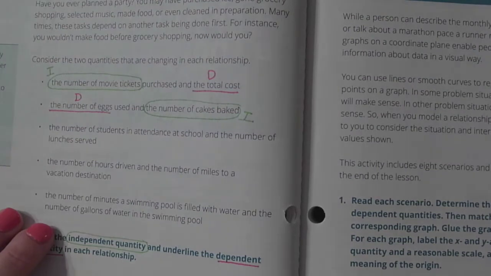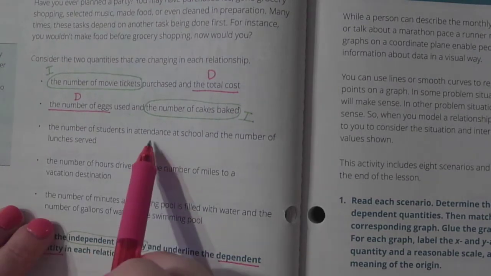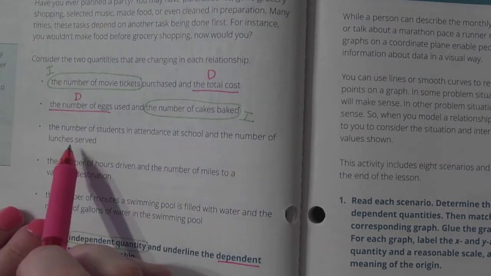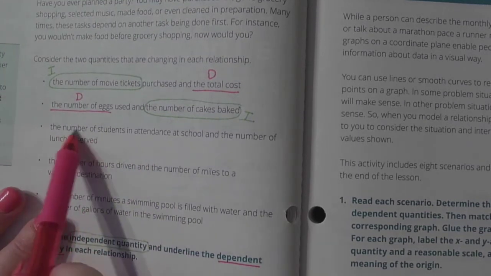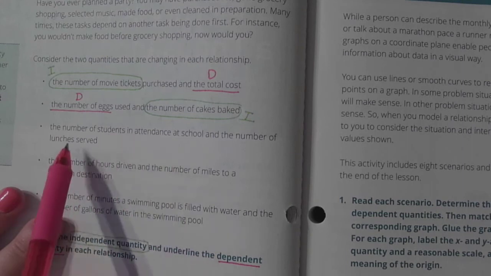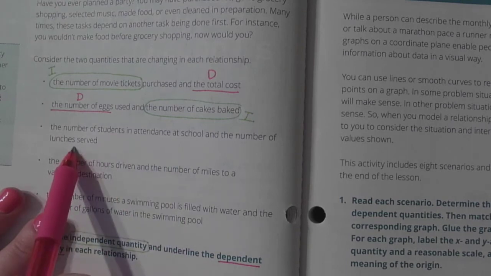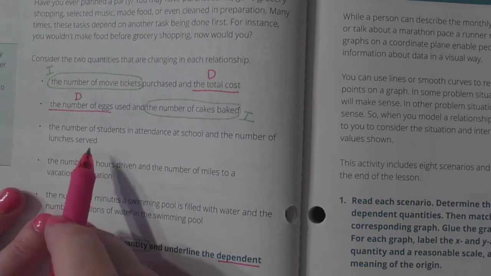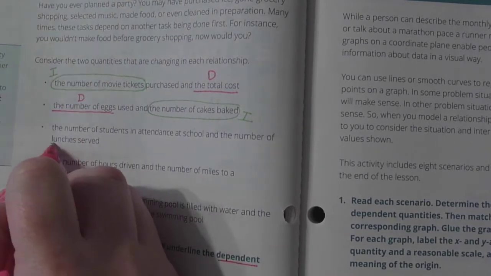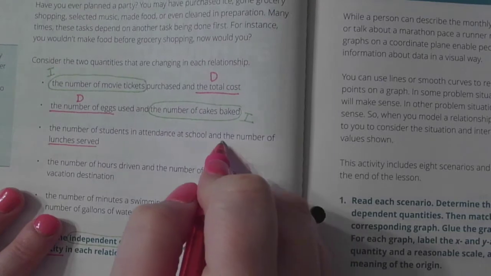Okay, the next one, the number of students in attendance at school and the number of lunches served. So are the number of students in attendance going to depend on how many lunches they made, or is it the other way? The number of lunches served will depend on how many students are at school today. So that definitely is the correct one.